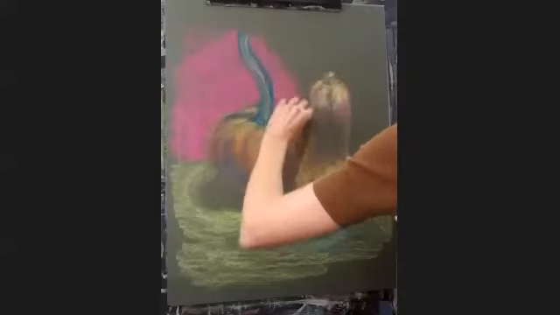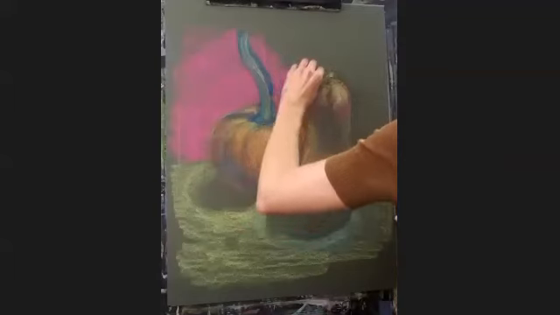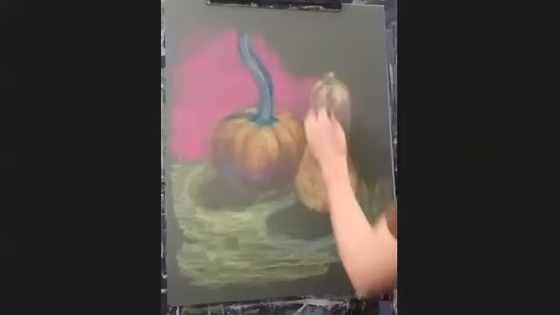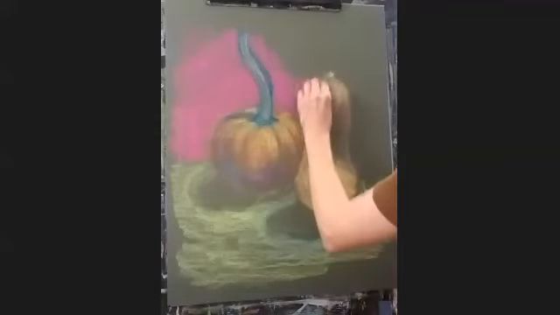I think it's not as easy to blend colors together. You have to work them together a little bit more physically. Would you do that with your hand, or would you do that with an actual tool of some sort?